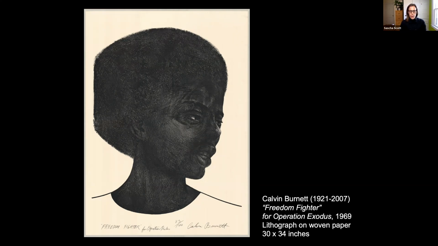The student who wrote about this work of art is Rachel Hickman, and it's a really powerful lithograph by Calva and Burnett, created on paper. It's a monumental bust-length portrait, and it depicts a young woman gazing to the side. If you look at the inscription below, it labels her as a freedom fighter for Operation Exodus. So Rachel first had to know what that was, and she learned that Operation Exodus was a community organization led by Black mothers in the Roxbury neighborhood of Boston, Massachusetts. So this portrait honors one of these freedom fighting mothers.